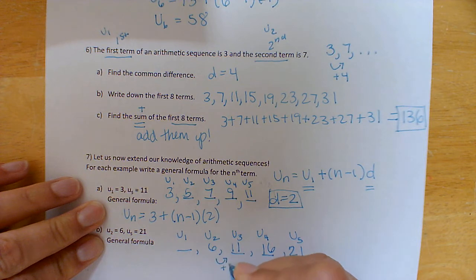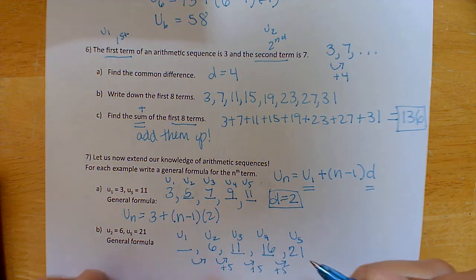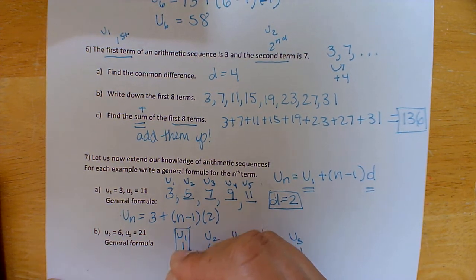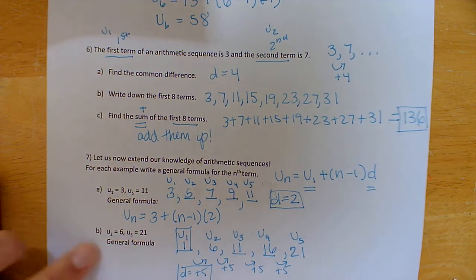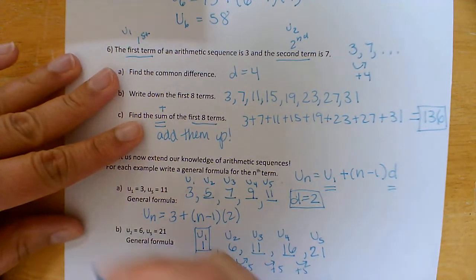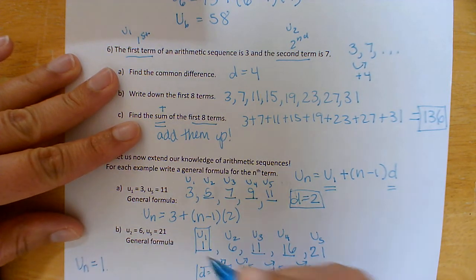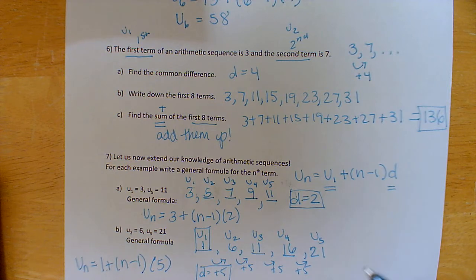And so what I did every time is I added 5, I added 5, I added 5. That was fun. Well, what do I have to add 5 to get to 6? You're absolutely right. You have to add 1. 1 plus 5 is 6. So I now have my first term and I have my common difference. So I'm ready to write my general formula. My general formula is going to be u sub n equals my first term, which is 1, plus n minus 1 times our common difference of 5. And that's my general formula.